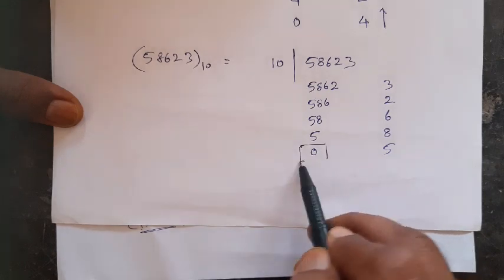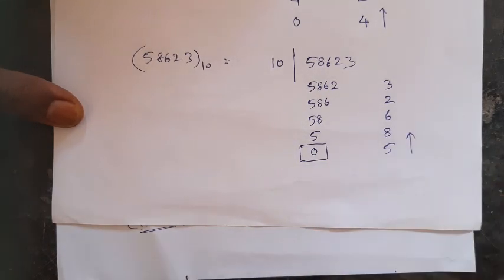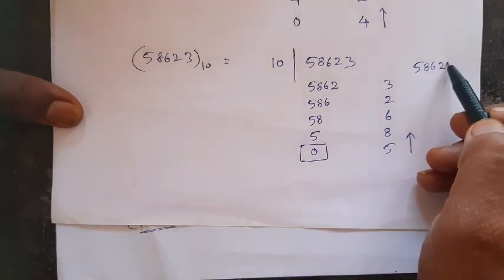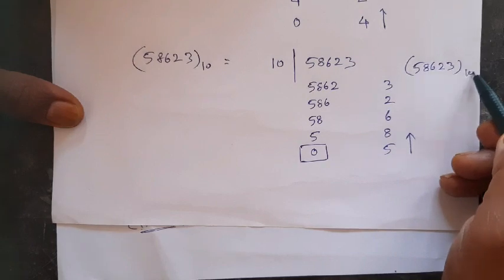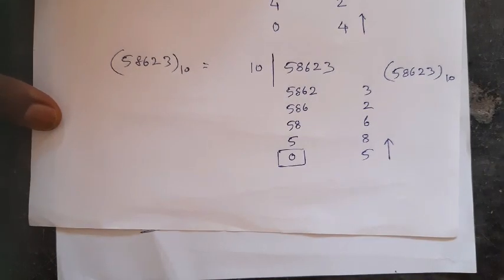Once the division is 0, we will have to stop. And then we will have to write the number in reverse order, like it is 58623, which is in decimal number system. Now you may think about why there is a need of conversion of decimal number into decimal number system again. Yes, it is meaningless, totally meaningless.